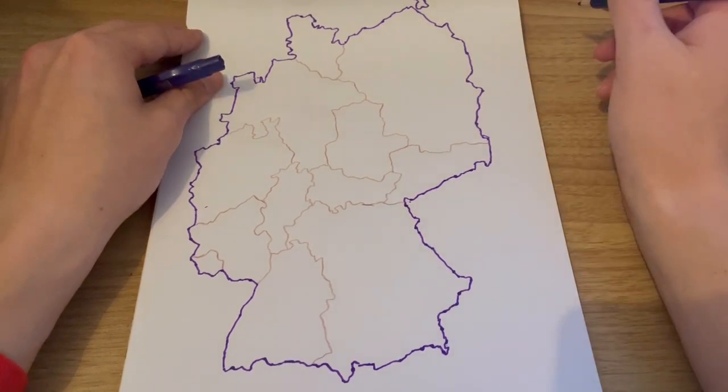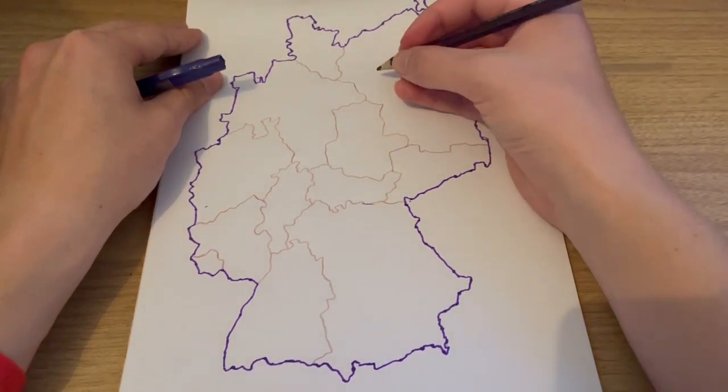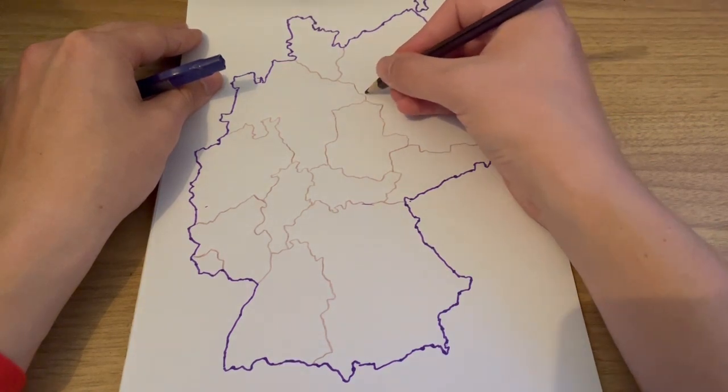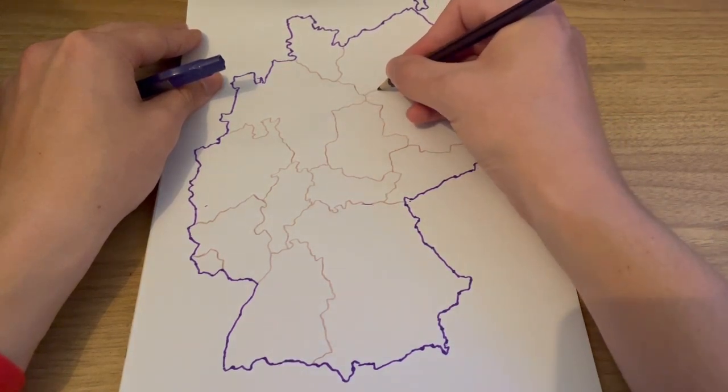And then we've got a couple more. This one just meets a tiny bit above this line.